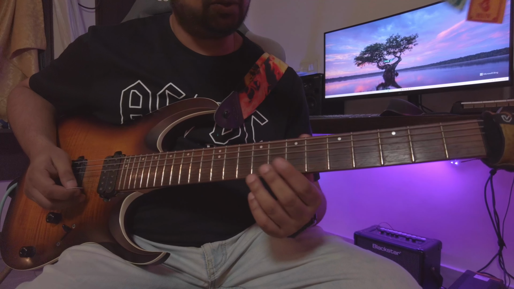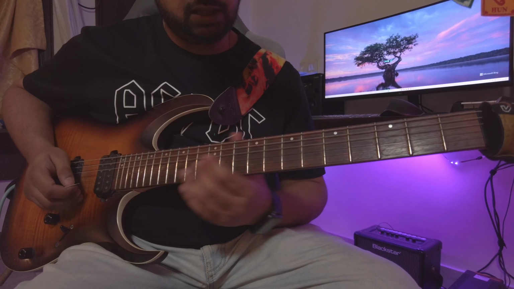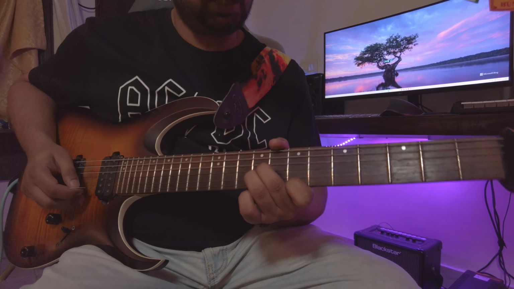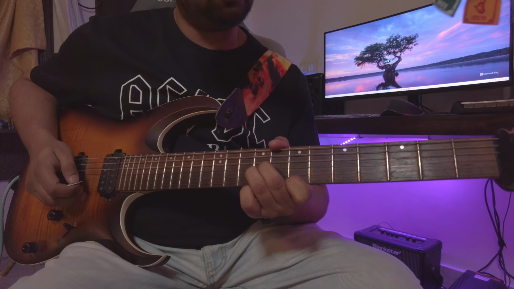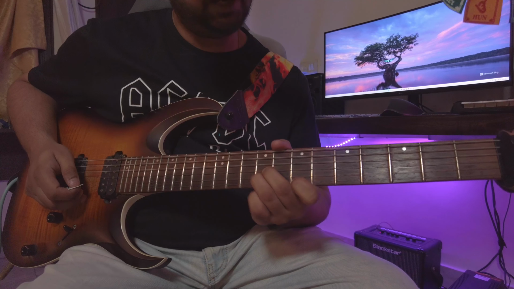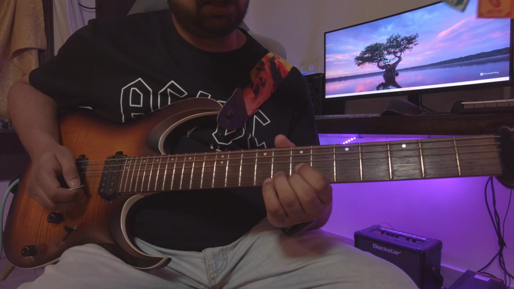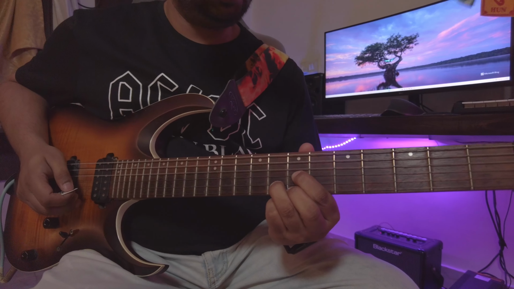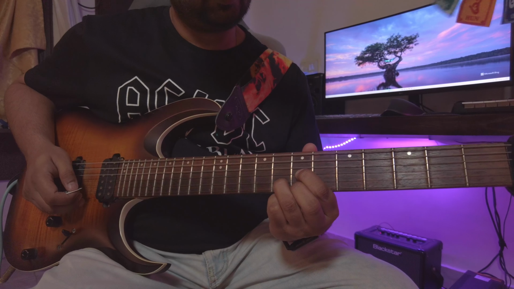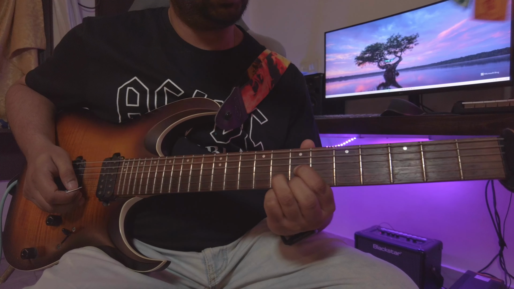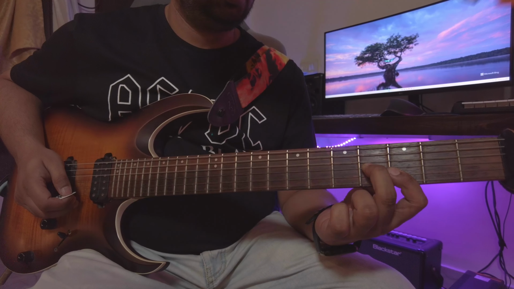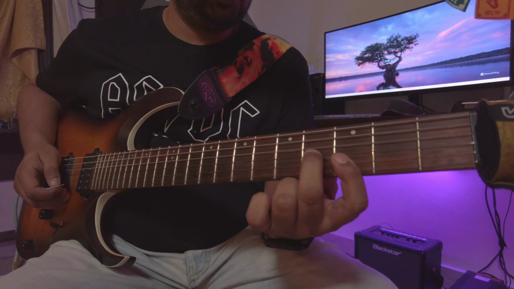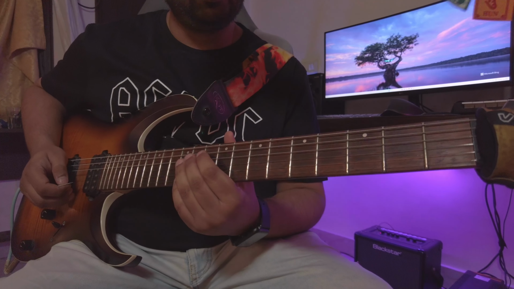Talking about strings 1, 2, and 3, this is what a normal major triad looks like on strings 1, 2, and 3. This is what a first inversion looks like, the D major chord shape. This is a first inversion triad of the major chord. And this is what a second inversion looks like. So that's it. Those are your triads.